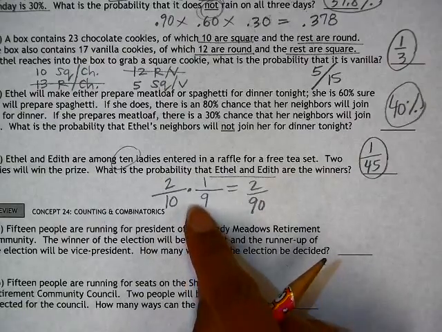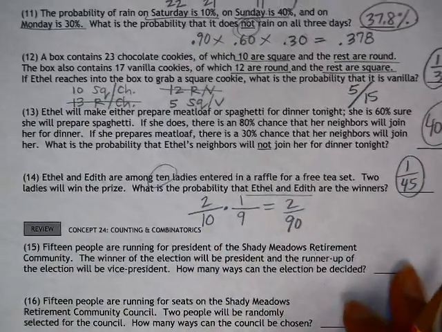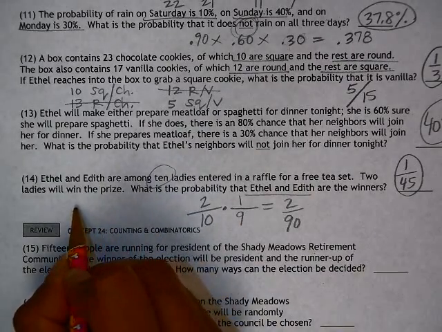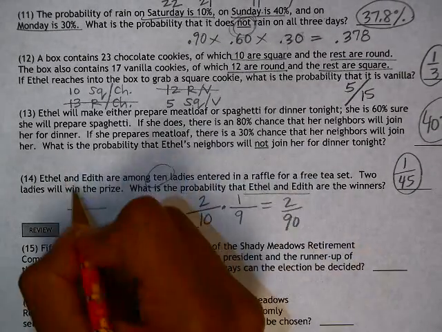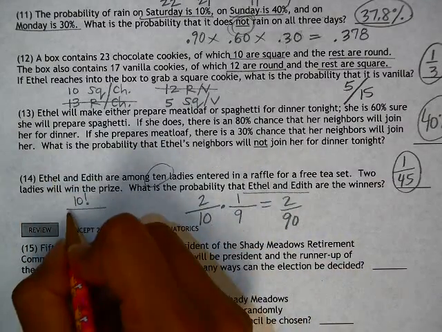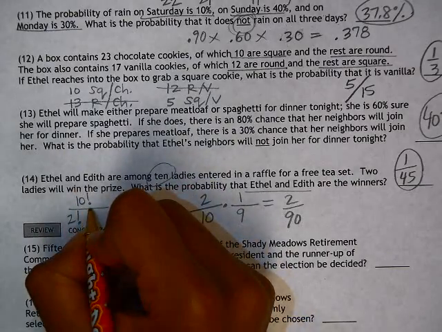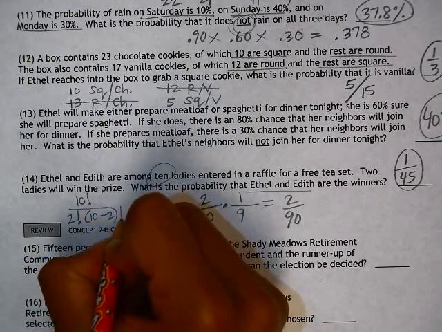Okay, you could also look at this as combinations. You get the same thing. So in combinations, the total number of choices, factorial, goes on top. The size of the group, so we're picking 2 people. And then 10 minus 2 factorial.